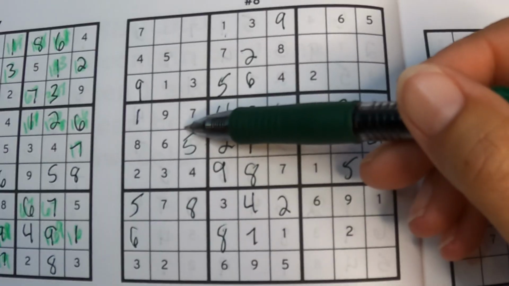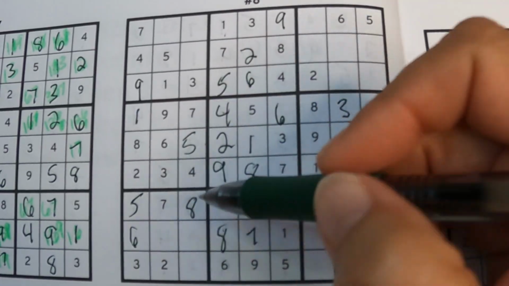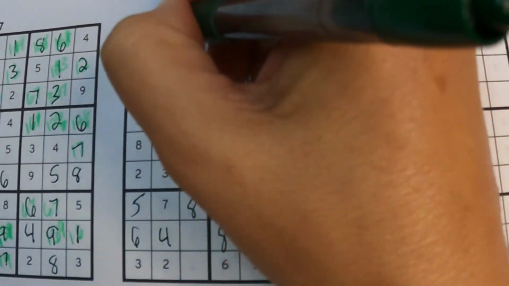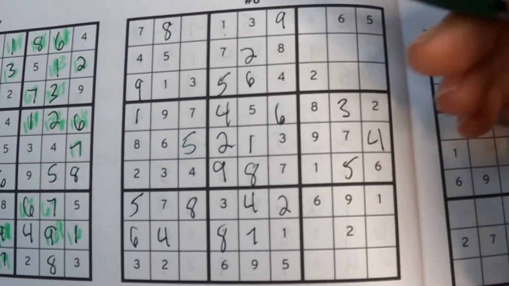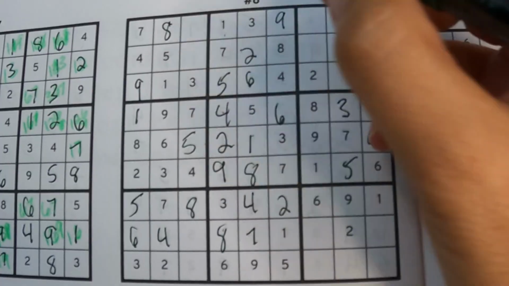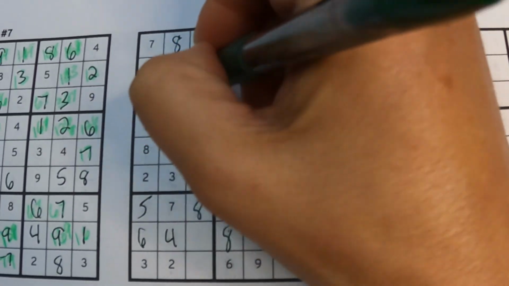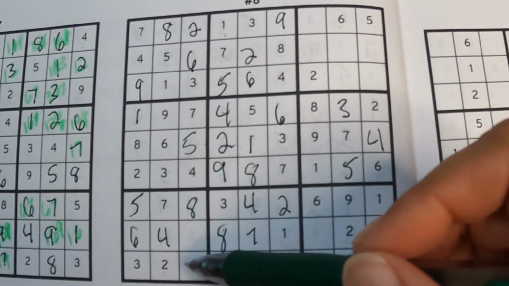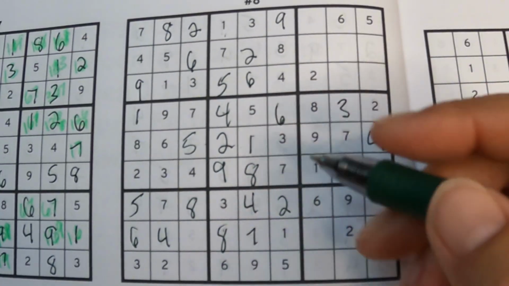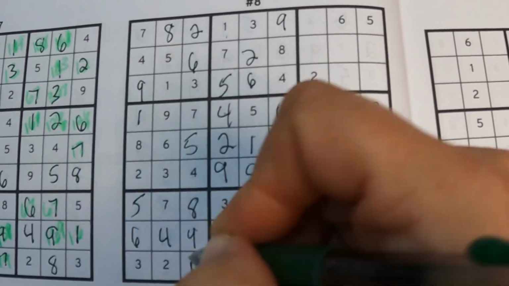For this column, we're missing 4 and 8. We've got an 8 here, so 4, 8. For this box now, we're missing 2 and 6. We've got a 6 here, so 2, 6. For this box, we're missing 1 and 9. We've got a 1 here, so 9, 1.